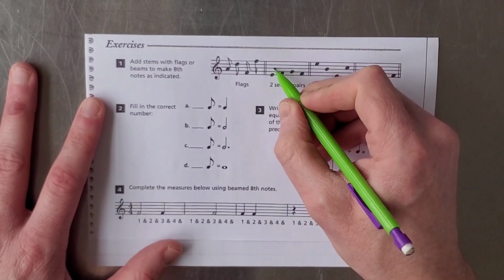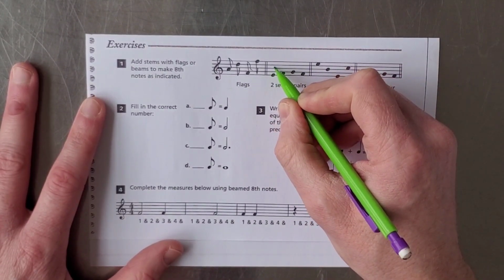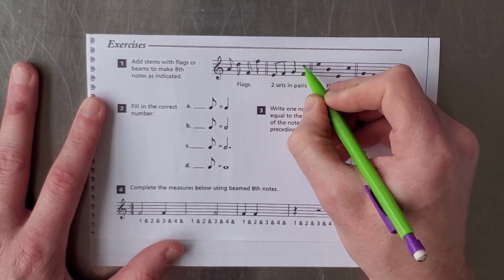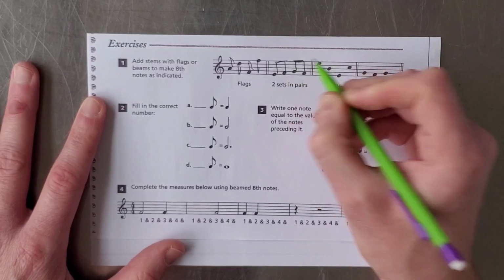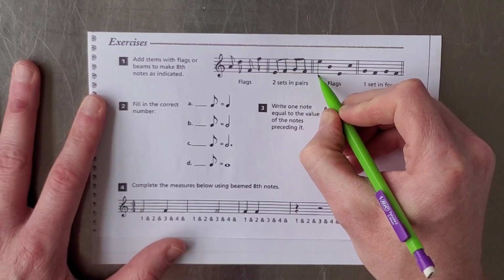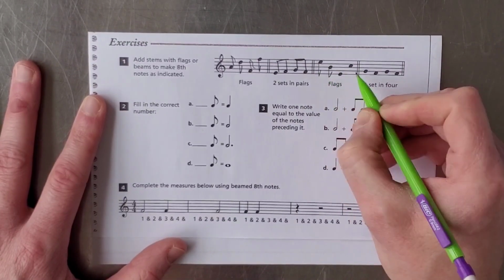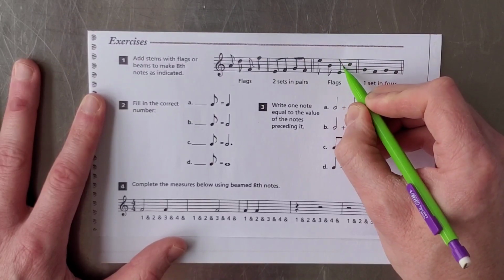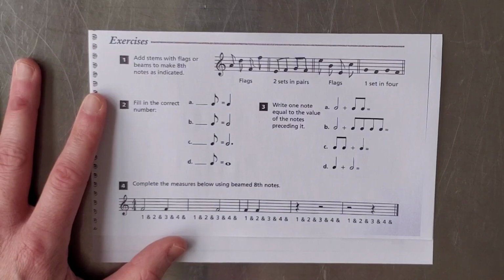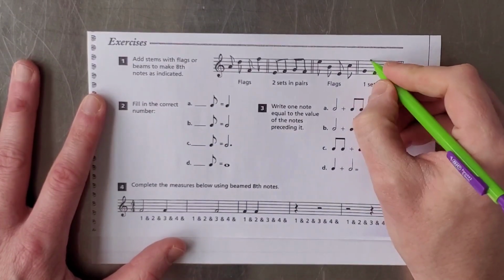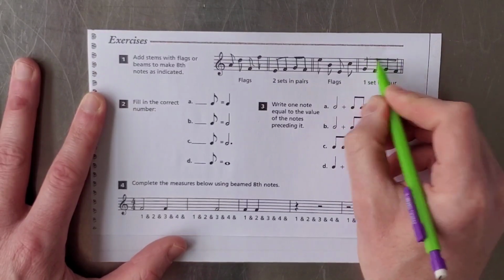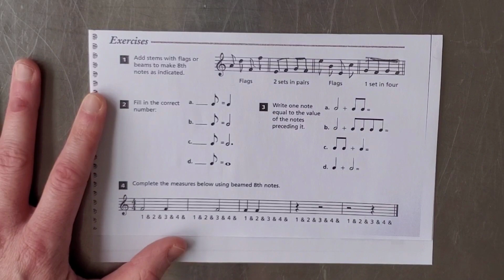So here we go. Two sets in pairs, we're going to go like this. There we go. Now we're going to go flags, okay? So that's going to go down. That's going to go down. This is going to go up, and this one is going to go down. Now the last one is a set of 4. 1, 2, 3, 4. Put that beam across and you're done with that.